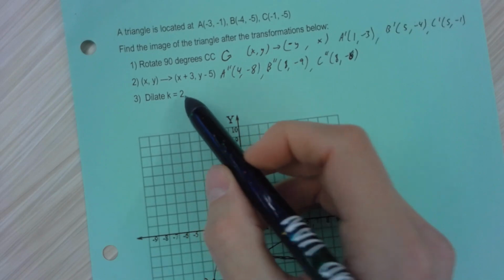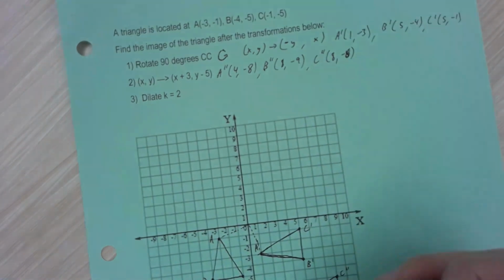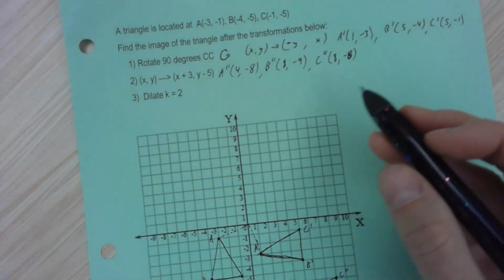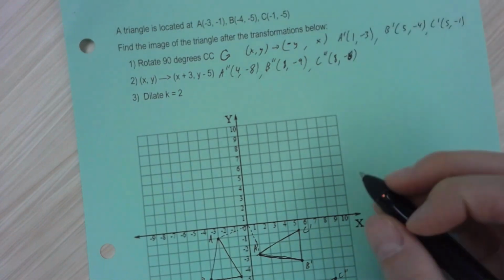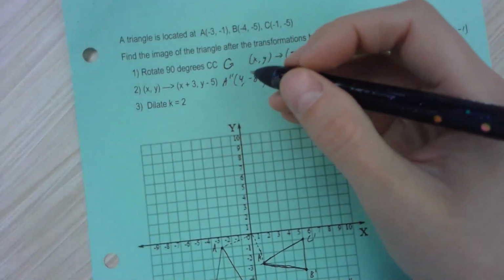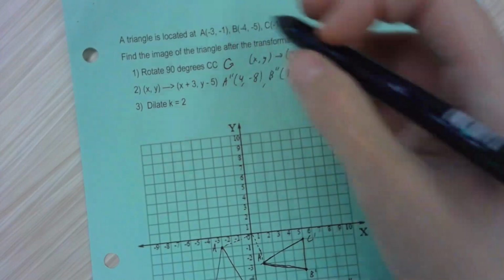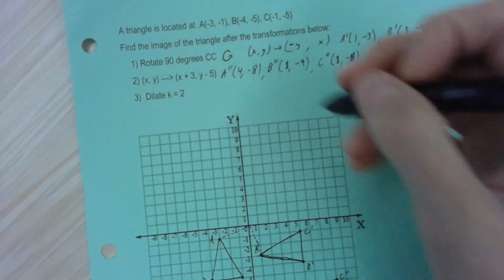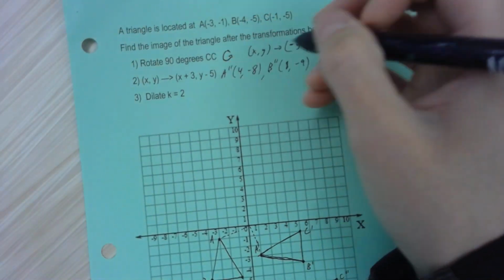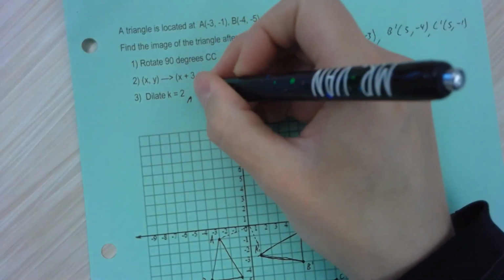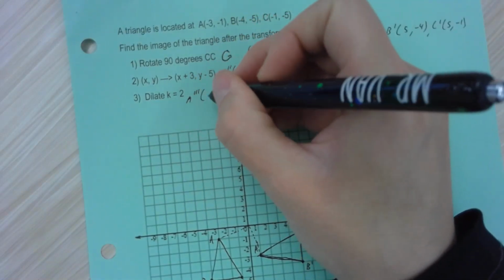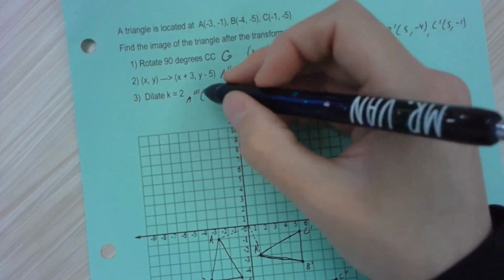K equals 2. We have to multiply each of these numbers by 2. And this is actually going to take us off of the page. So we won't plot this last one. So we're going to still find the numbers though. So A triple prime, every transformation we do, we're going to add another prime symbol there.